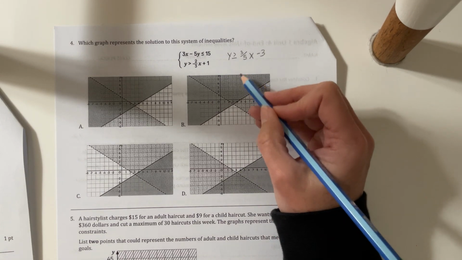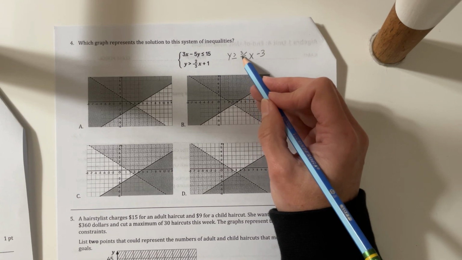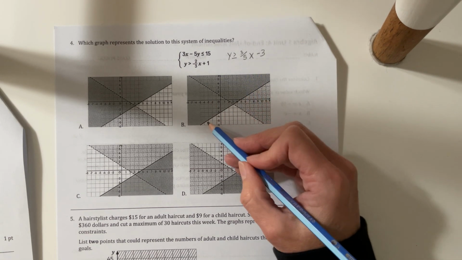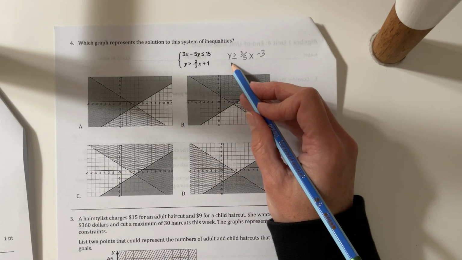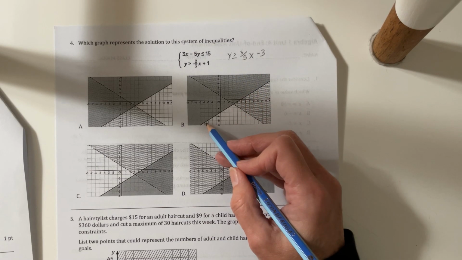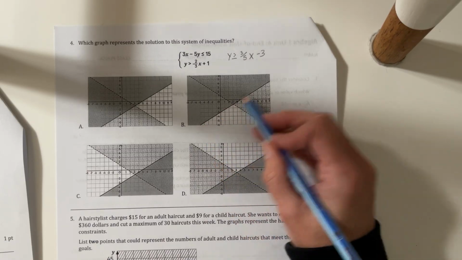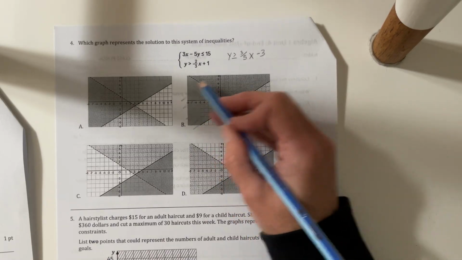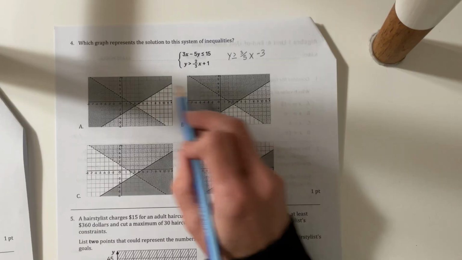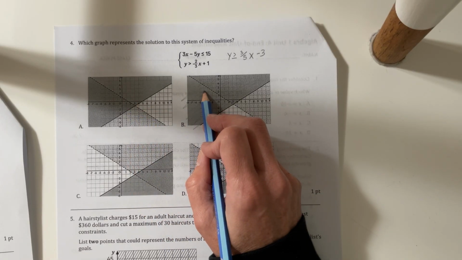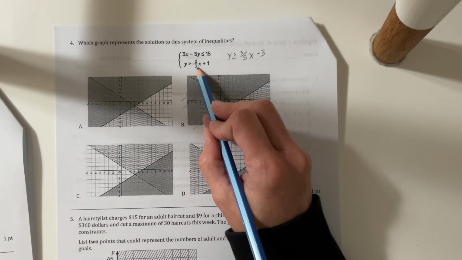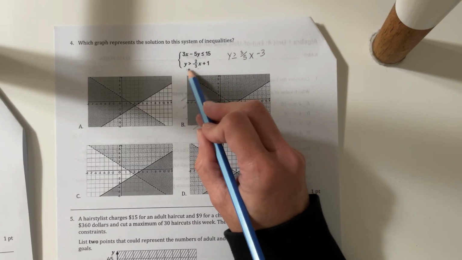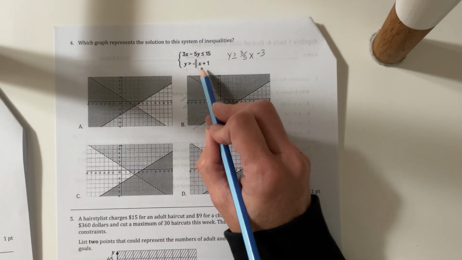Now, if y is greater than 3/5 x minus 3, you would want to shade where (0, 0) is, because that would be true. 0 would be greater than or equal to -3. So shading above the line. So shading above, right? Essentially these two are my only two options at this point, because these two shaded below.